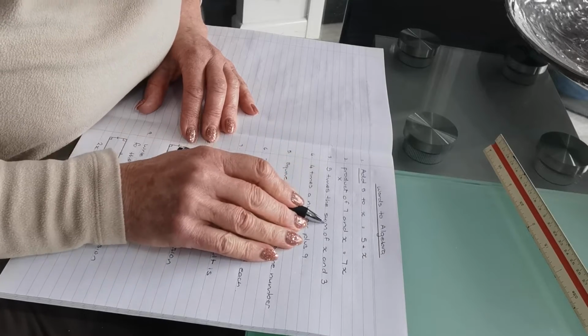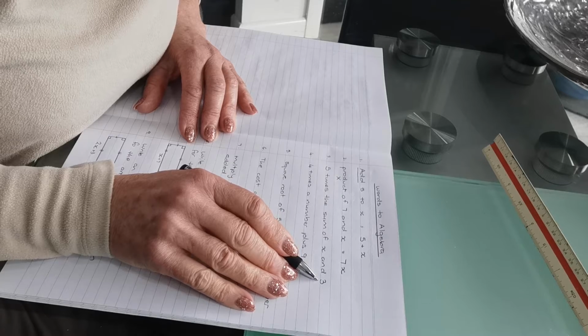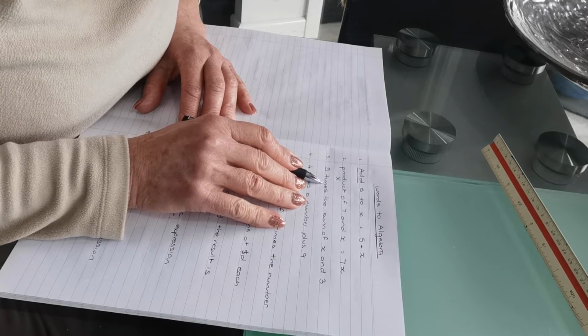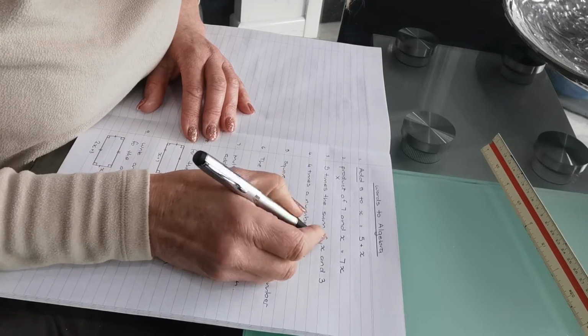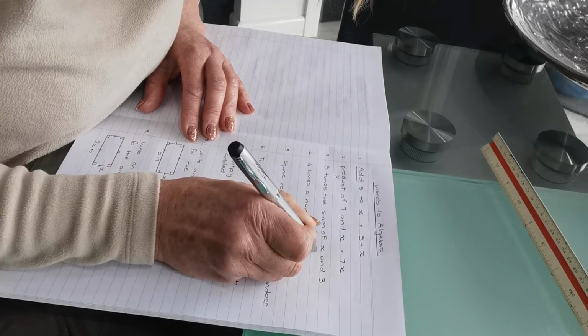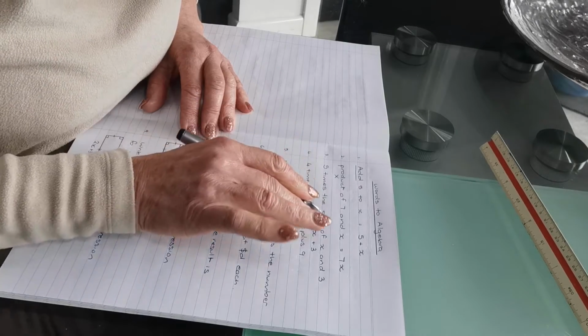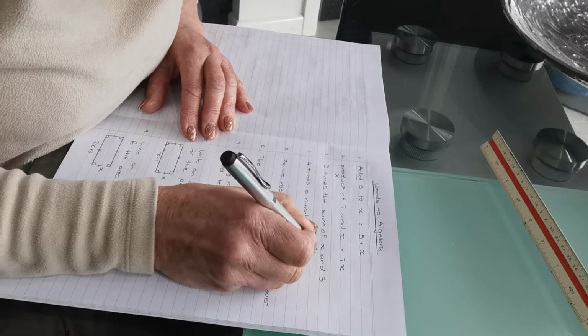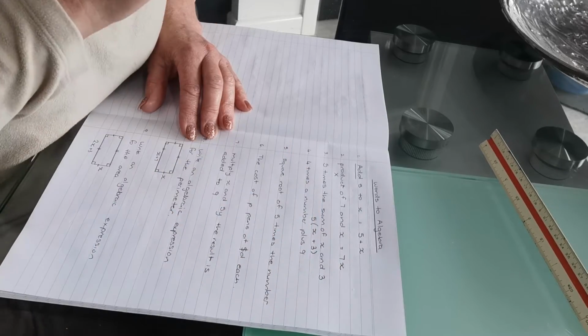5 times the sum of x and 3. So we're going to have a multiplication here and we're going to have an addition. So the sum of x and 3 can be written like so. If you're going to multiply both of them by 5, you'll need to put a bracket around them and then multiply them both by 5.